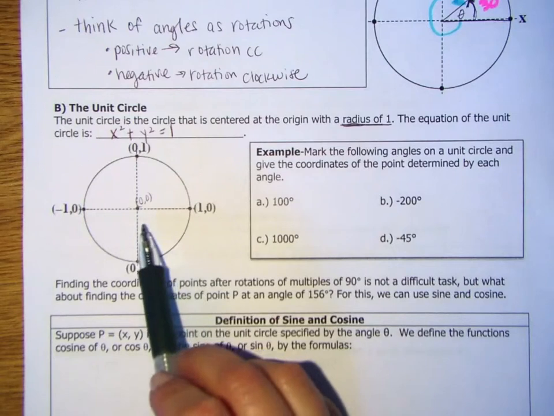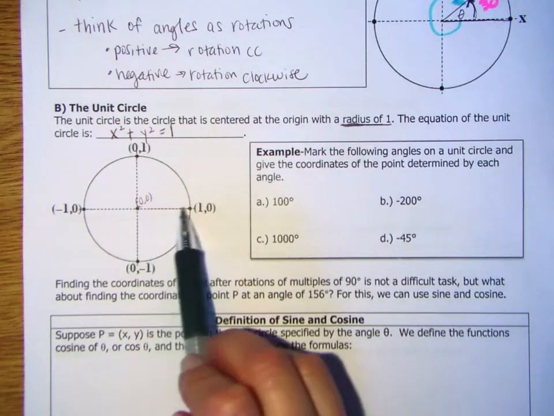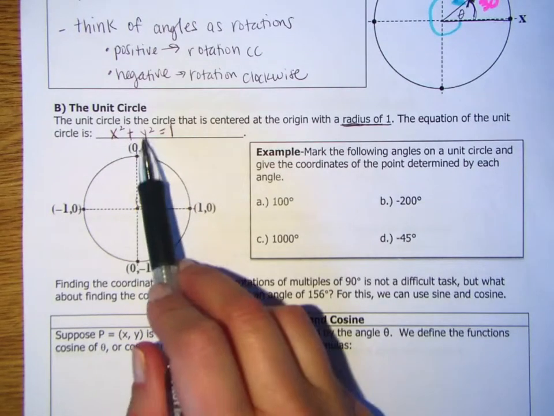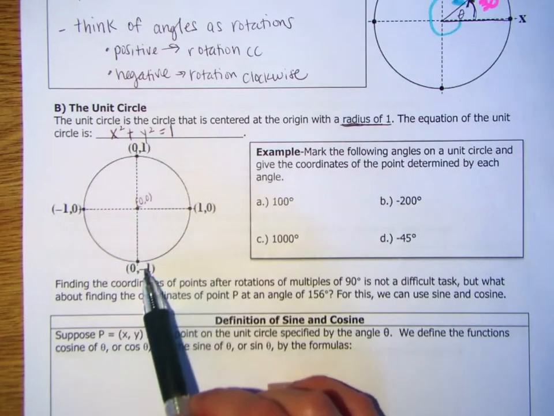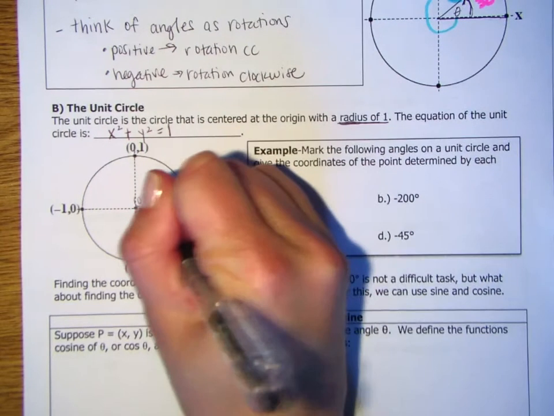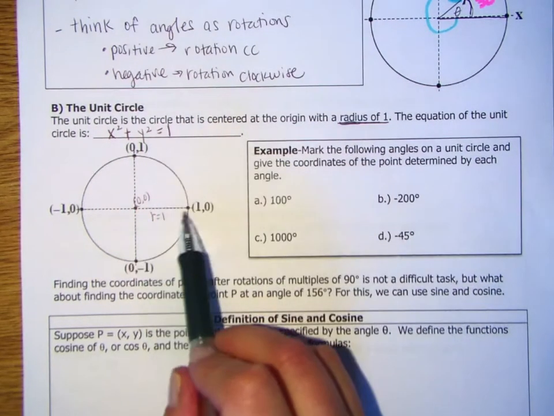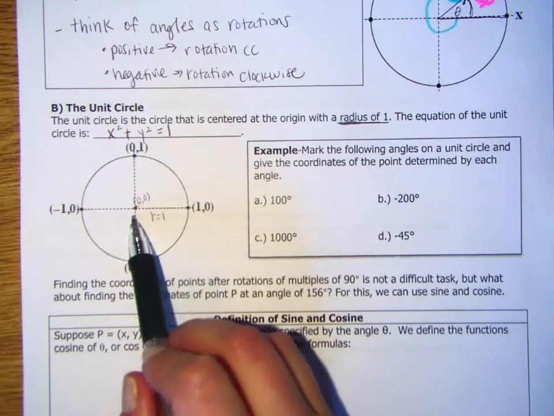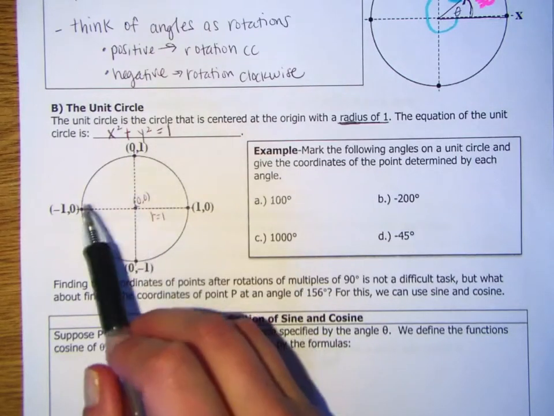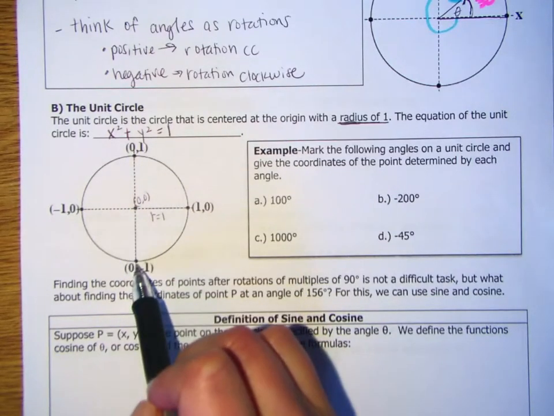So if you look at the unit circle, we very clearly know the coordinates of those 4 points. Because remember, our radius is equal to 1. So that has to be 1, 0, 0, 1, negative 1, 0, and 0, negative 1.